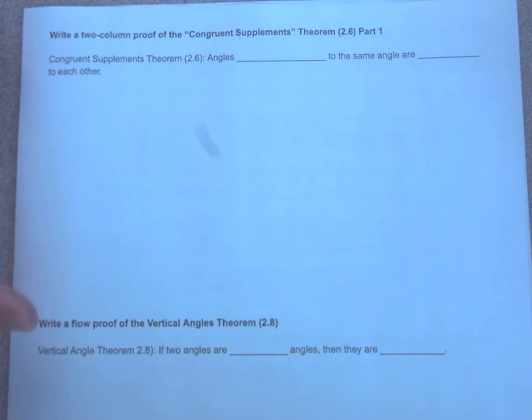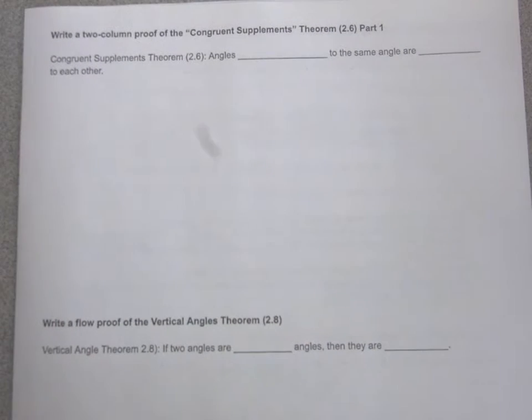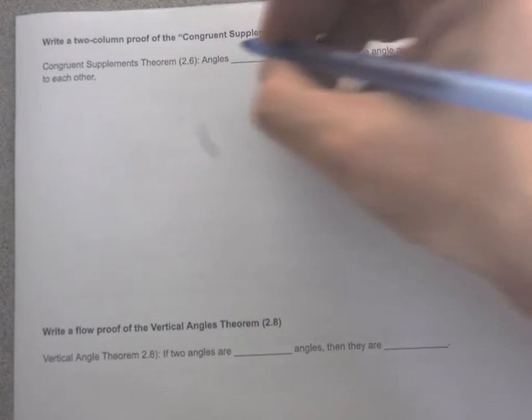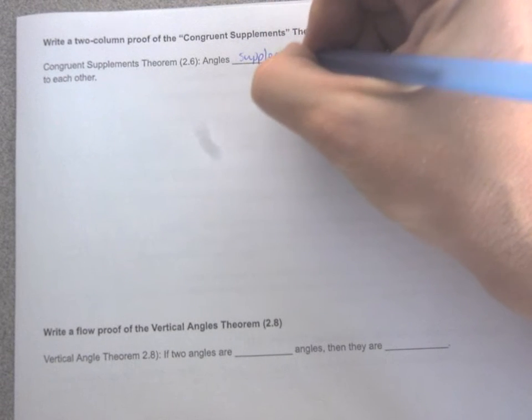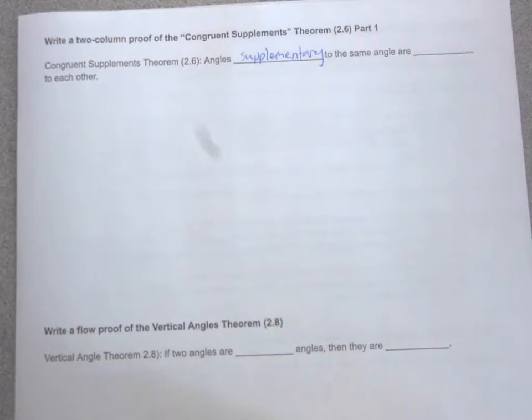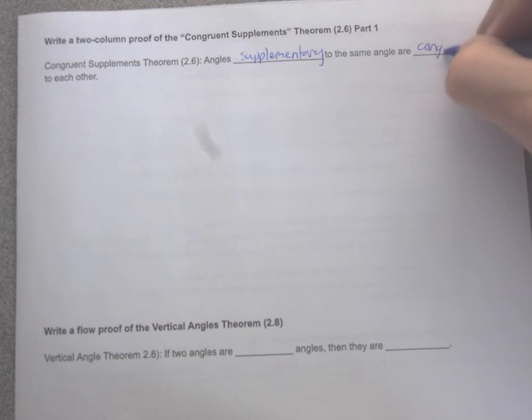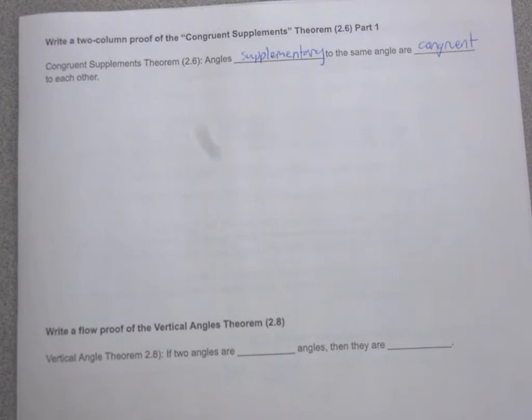Okay, the next proof is Theorem 2.6 in your textbook. The way that the theorem is worded in your textbook has a few extra words, and there's actually two different parts to the proof, but we're going to simplify this a little bit. The congruent supplements theorem basically says angles that are supplementary to the same angle are congruent to each other.